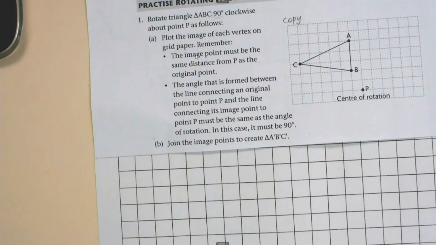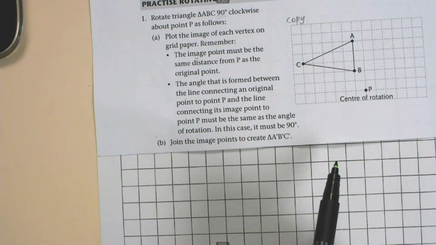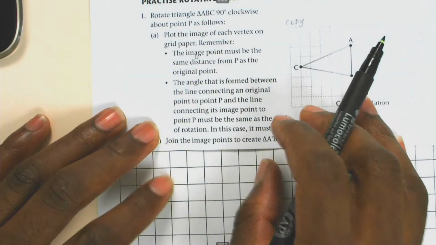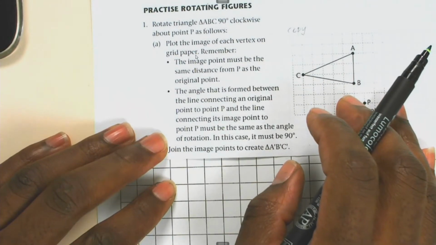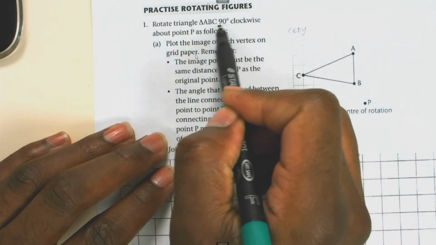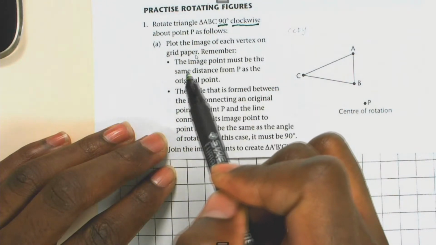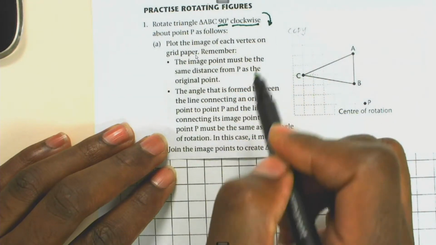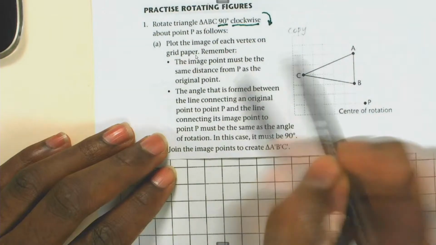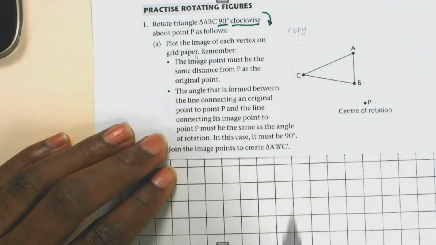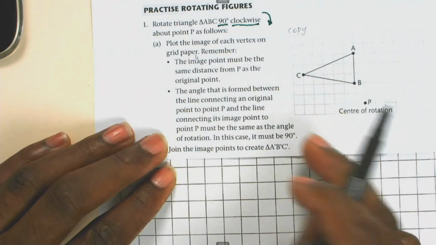Now, let us see. Again, guys, let me reread the instruction. It says, rotate the triangle ABC 90 degrees clockwise. Clockwise means that we are moving in the direction of the clock. Plot the image of each vertex on a grid paper. This one is the original.